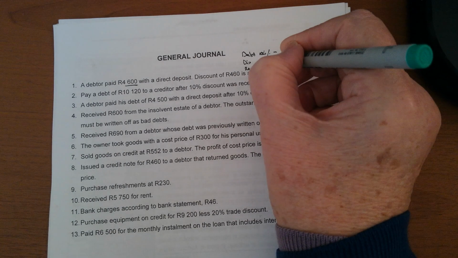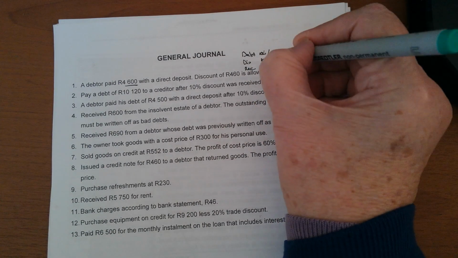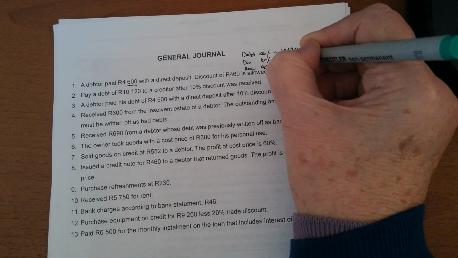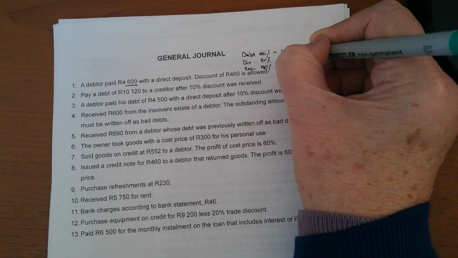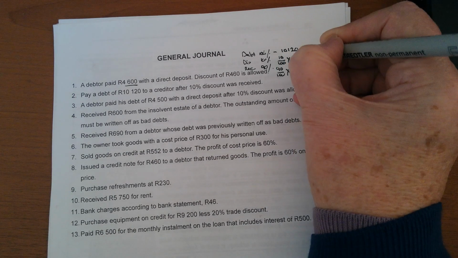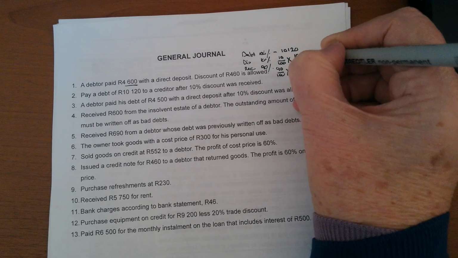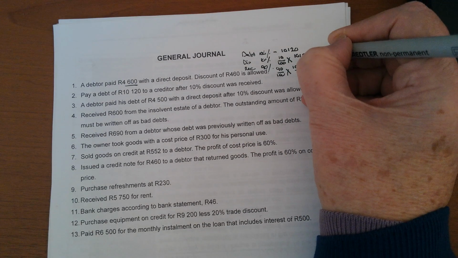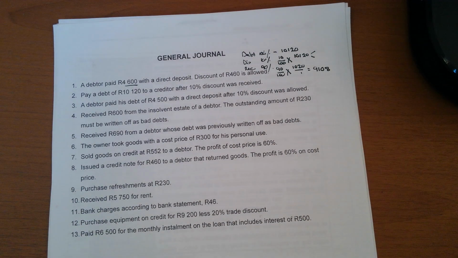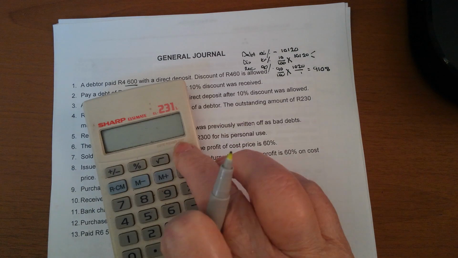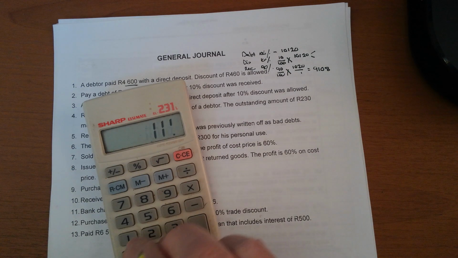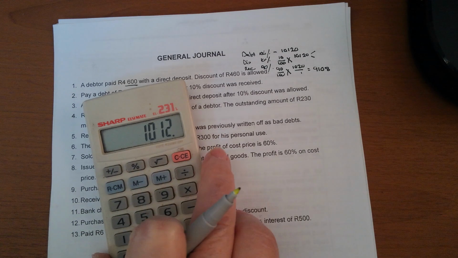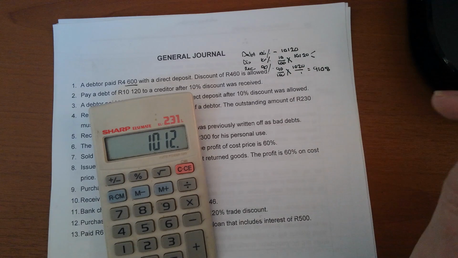Okay, if I want to work out what's the discount, it's 10, the one that I want, over the one that I know, 100 times 10,120. And if I calculate that, it will give me the total discount. Okay, so we will take the 10,120 and we will multiply it with 10% to get 1012.